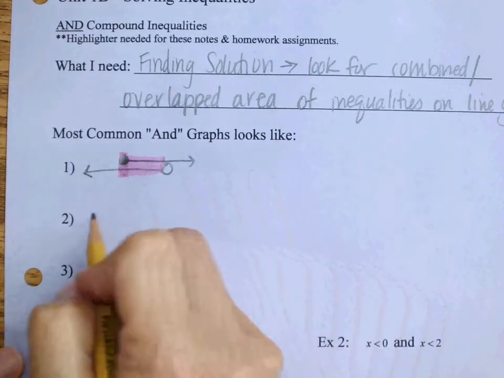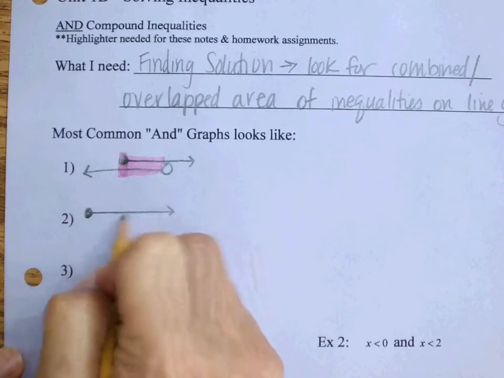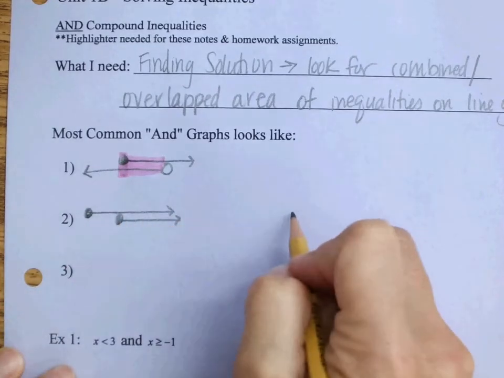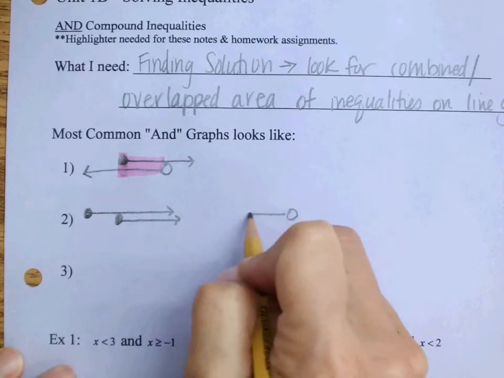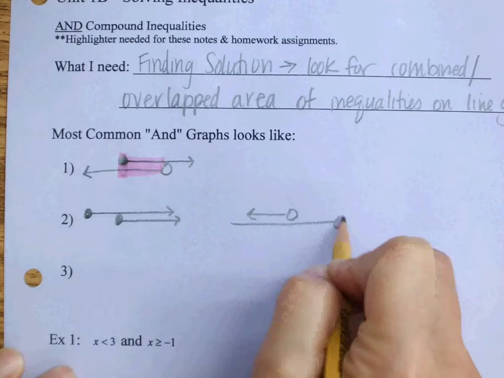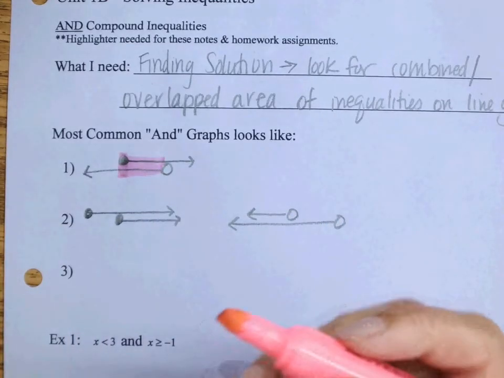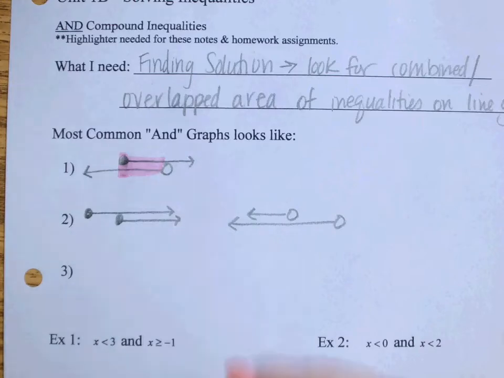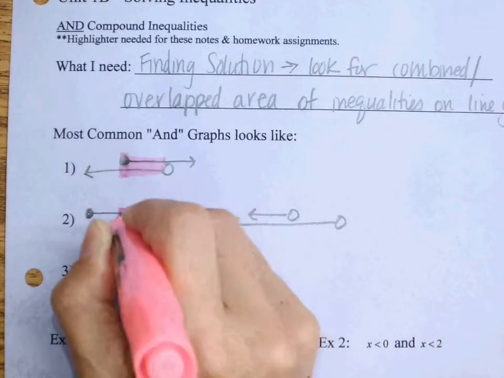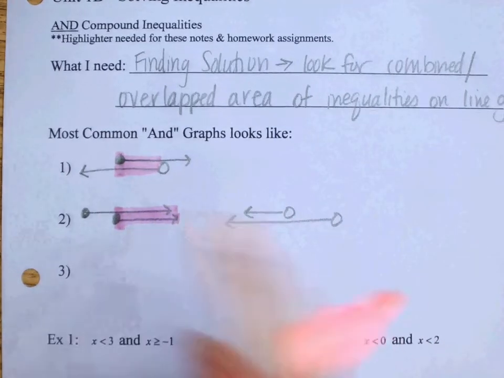There might be other ones where both the number lines go to the right. And then I'll do the same for the left, where we have an open circle to the left, and then I'll give myself a little bit more room, go this way to the left. So again, we're going to highlight where they overlap, where they combine. It's going to include the open circle on this one, because the open circle does mean equal to.